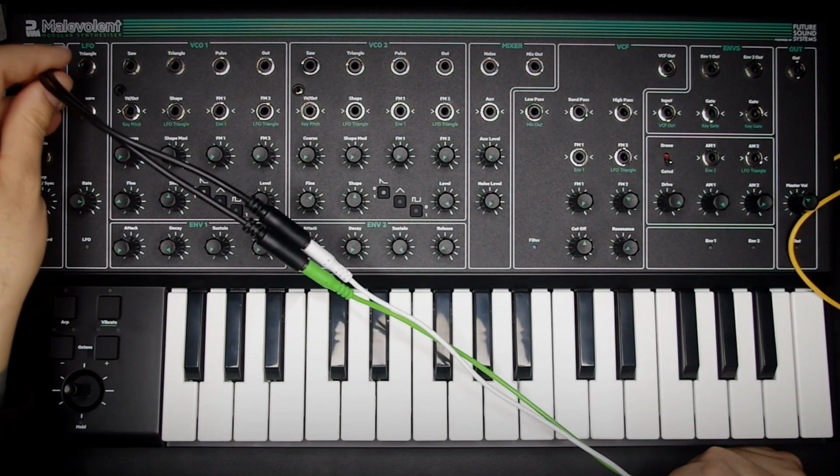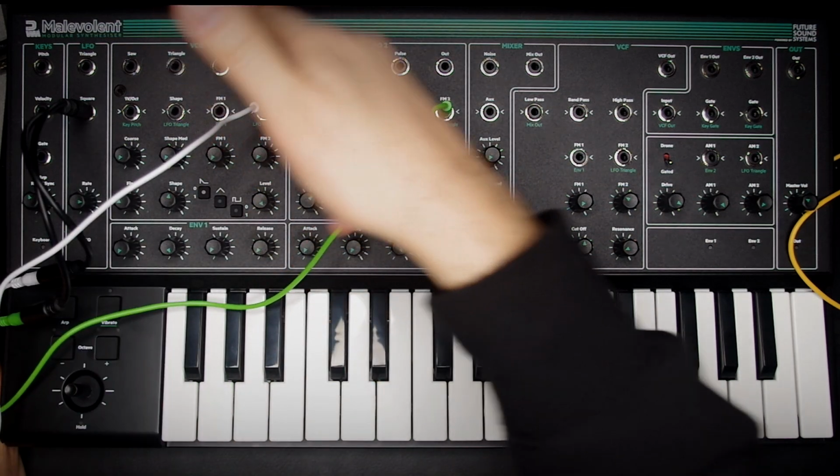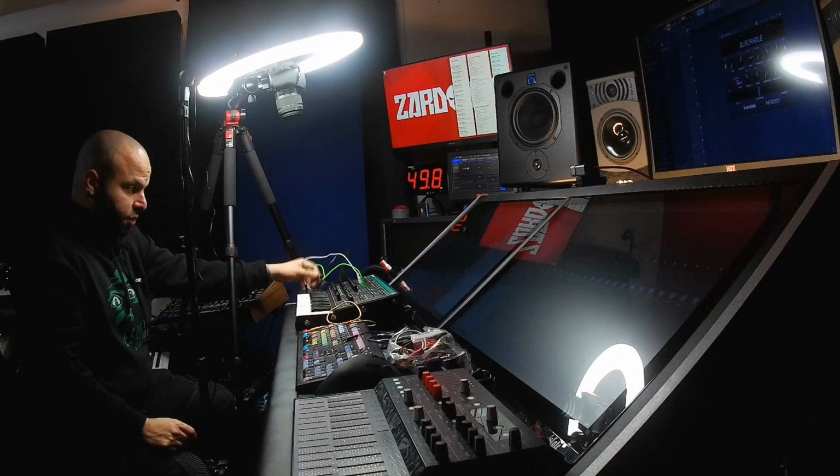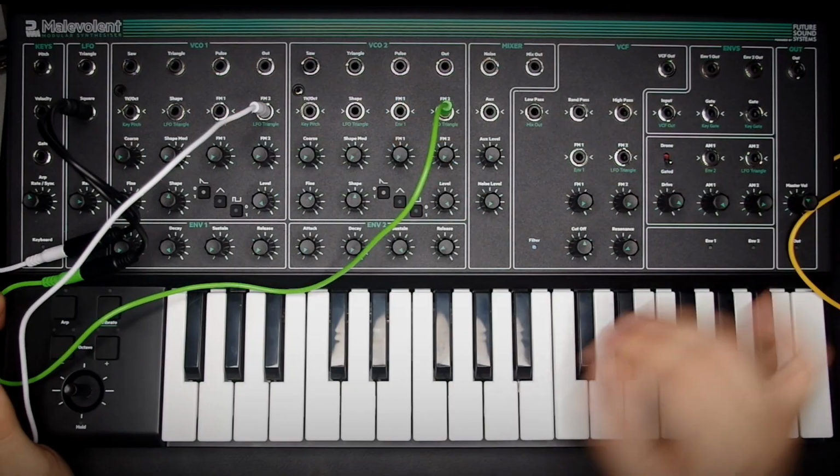They don't come with the synth, however, they are very cheap to get, and I can already modulate VCO 1 and 2 with the square shape just by splitting the output and routing it into these two. So that sounds like that.